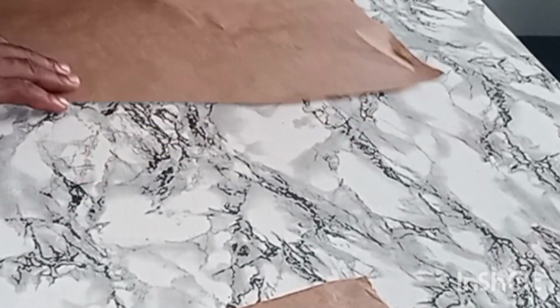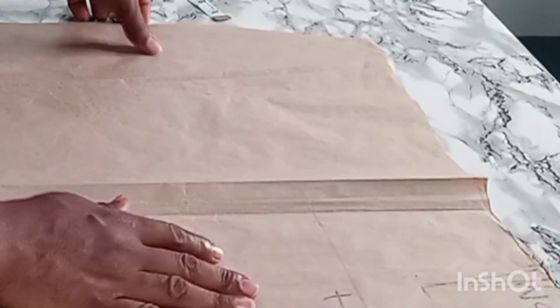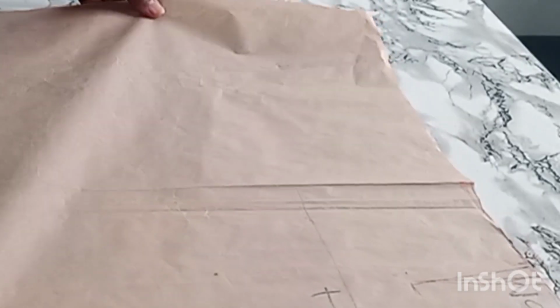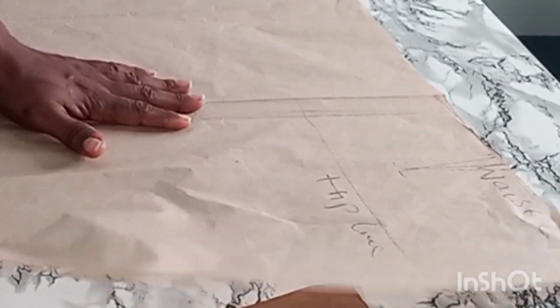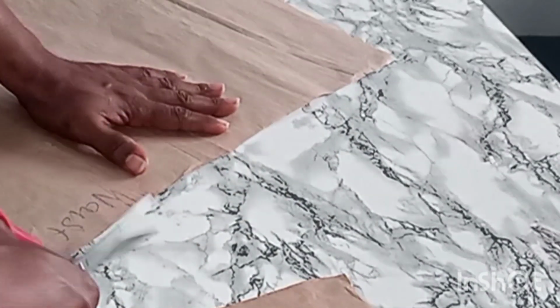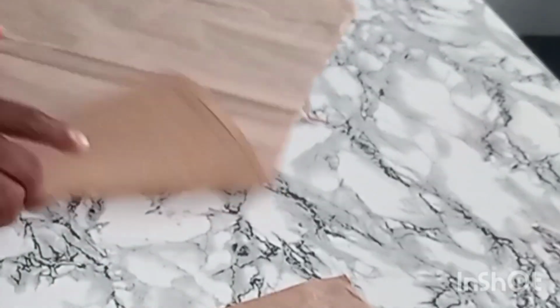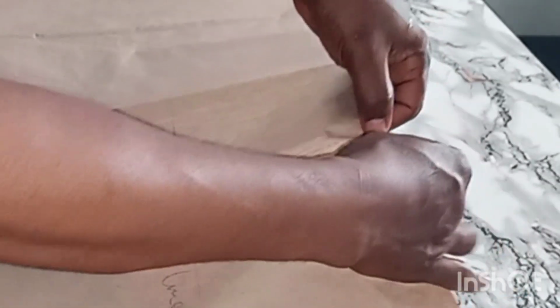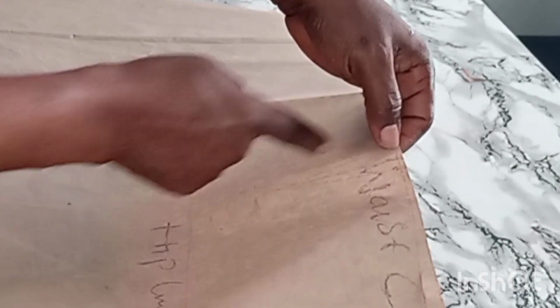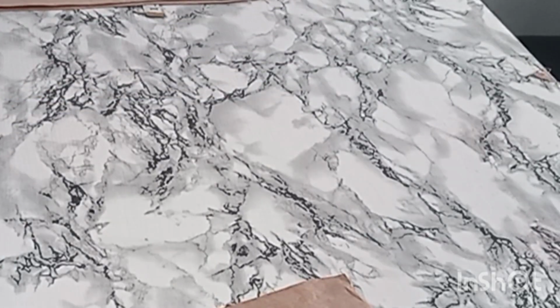So let's show you what we have here. You can see your skirt. You can see how it looks by the time you were able to fold it. So all you need to do, this is your dart line. When you are sewing, you make sure you follow this line, and that's all. So the next thing we do.